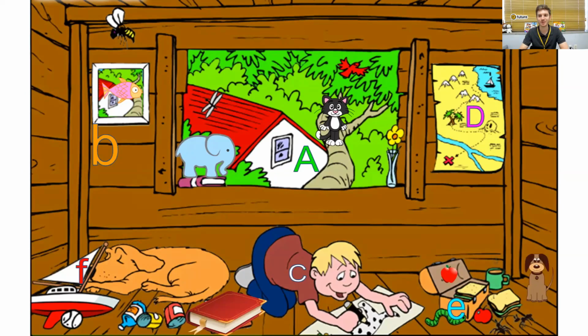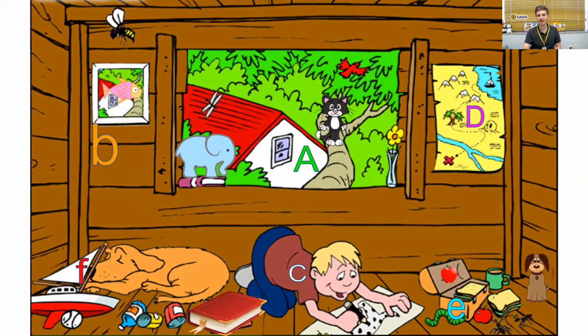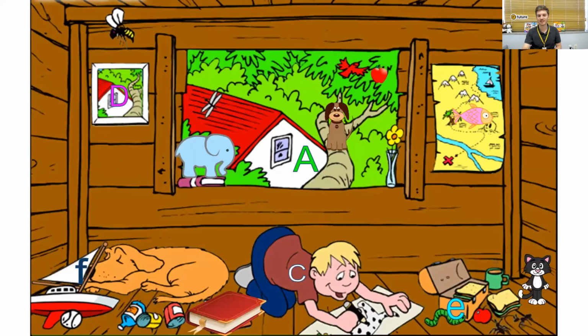So this is the first picture. Take a good look. What changed? Yes, the fish. Yes, and the dog and cat swapped places. What else?